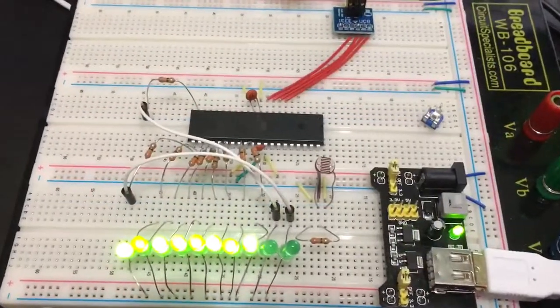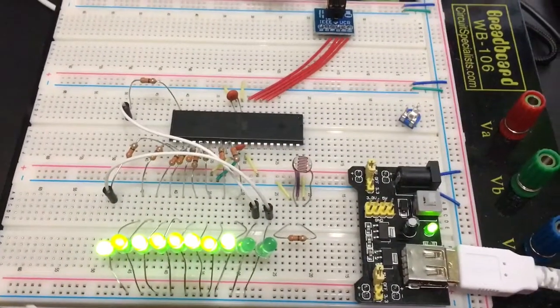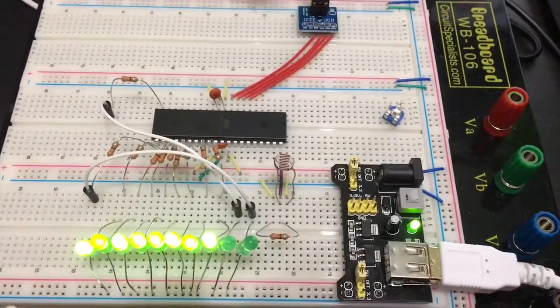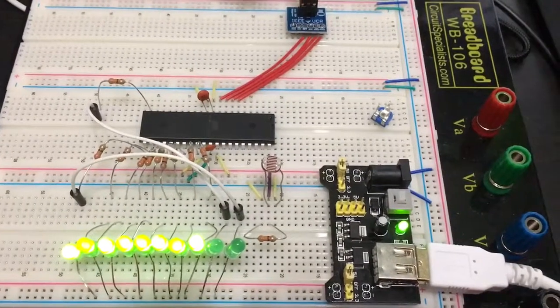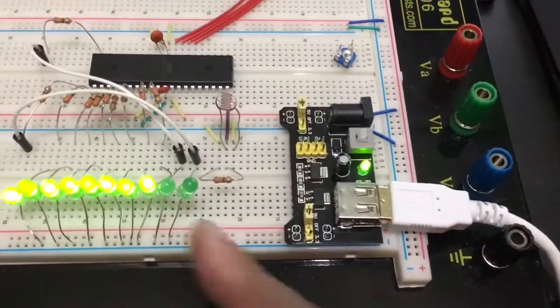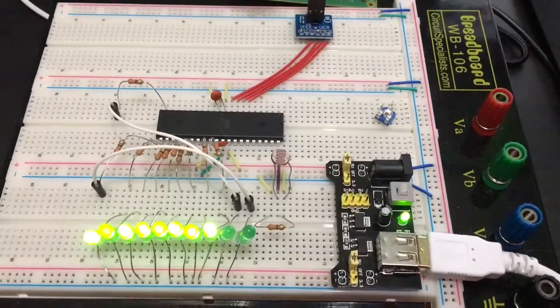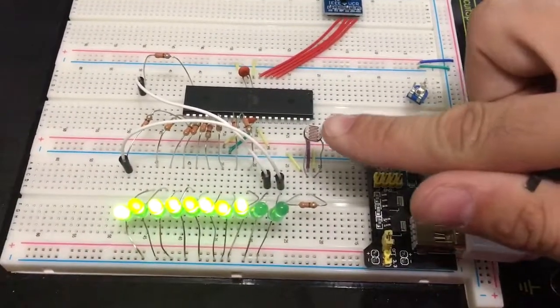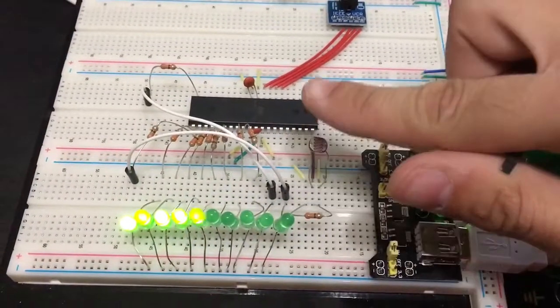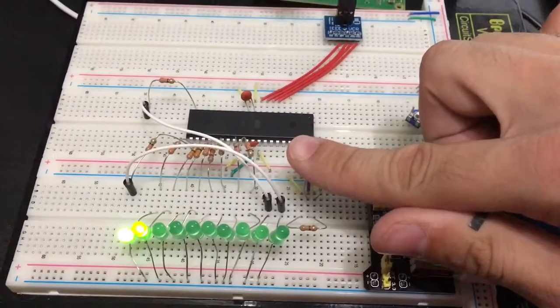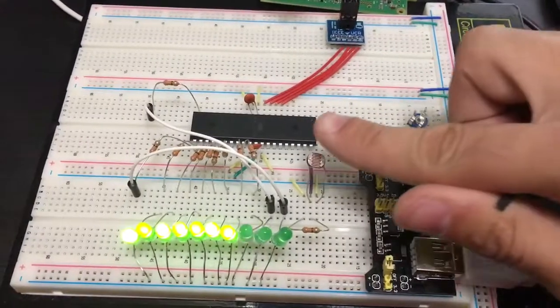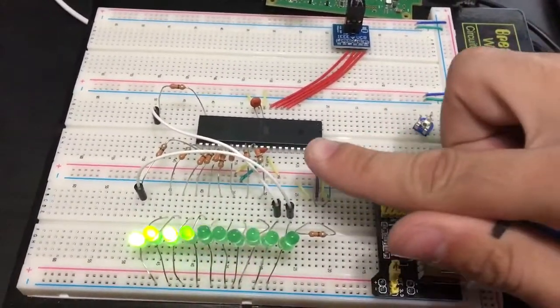This is part 4 of the lab, where we made an LED light indicator. Basically, it's just 8 LEDs that will go from left to right, representing the amount of light in the room. You can see it go down to as close to the minimum as it's going to get, and all the way back up to the highest.